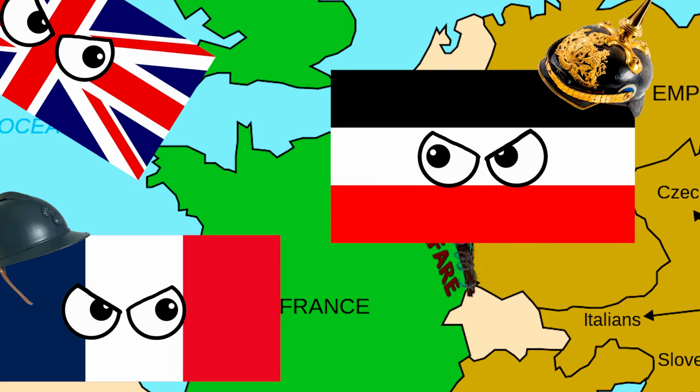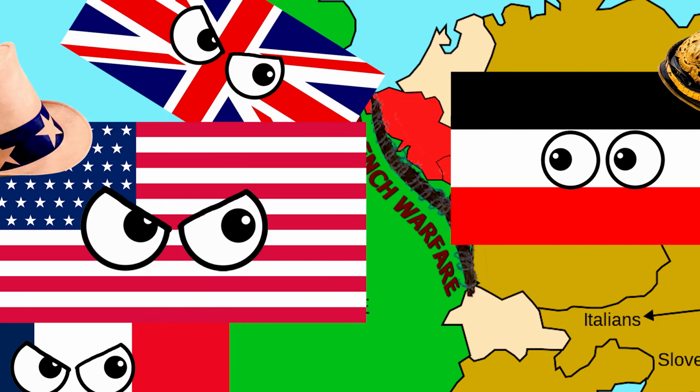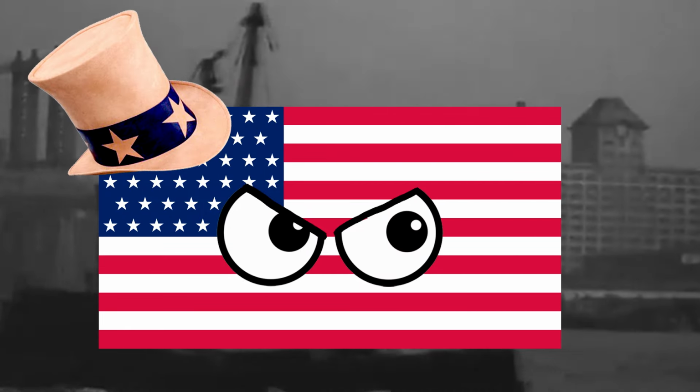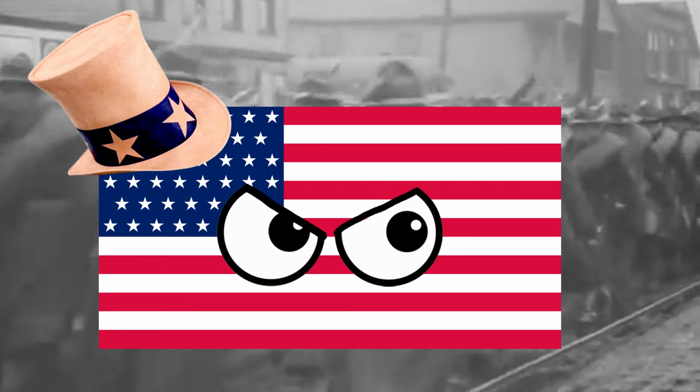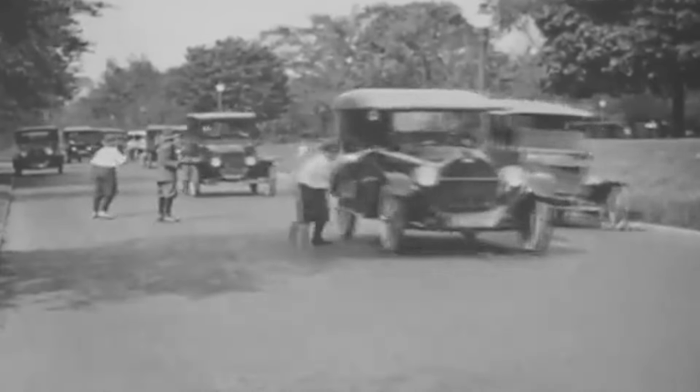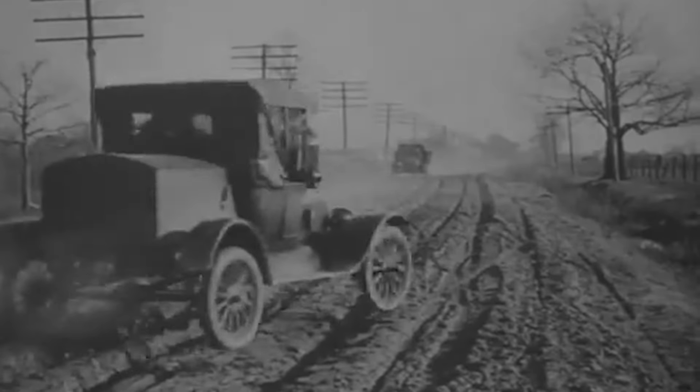The addition of the United States of America to the Allies was a significant boost. By 1917, America was a mighty industrial power with the third largest navy in the world and abundant manpower. However, the United States still had to mobilize its army and ship them all the way to Europe. And of course, not everything went flawlessly for the Allies.